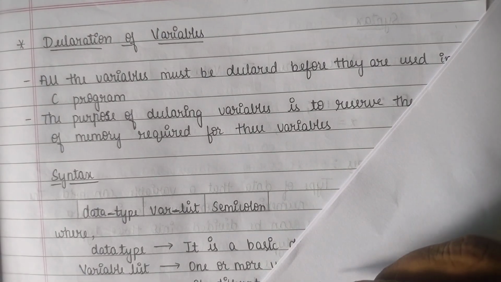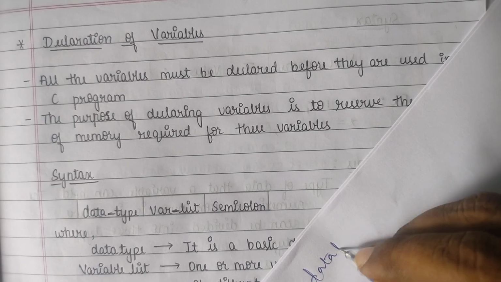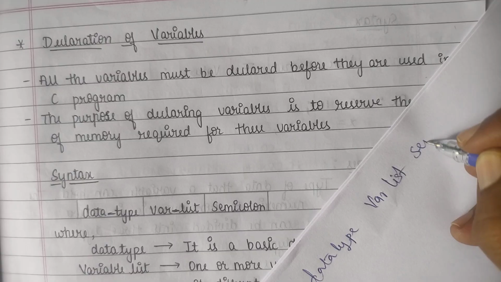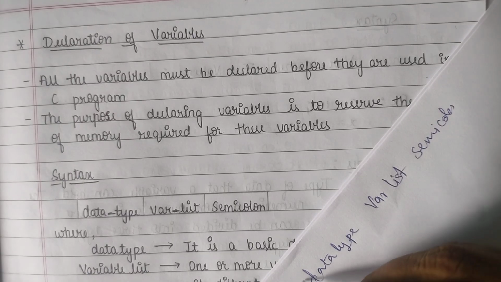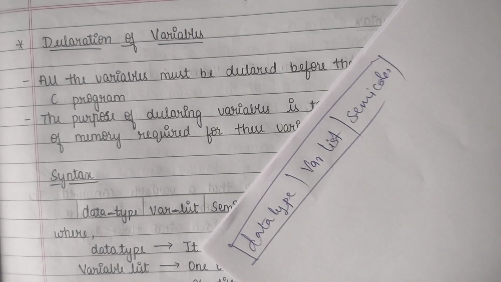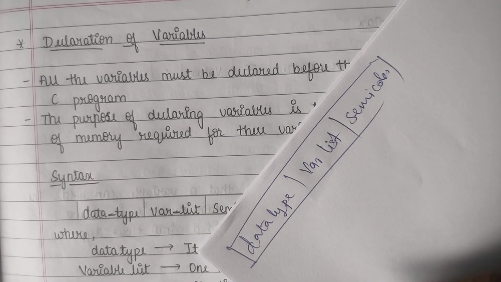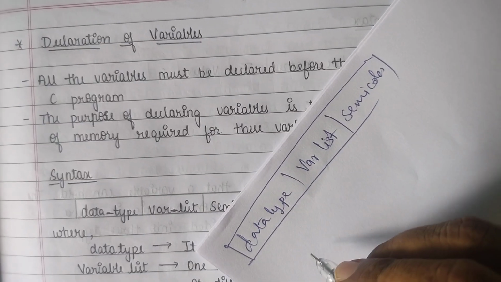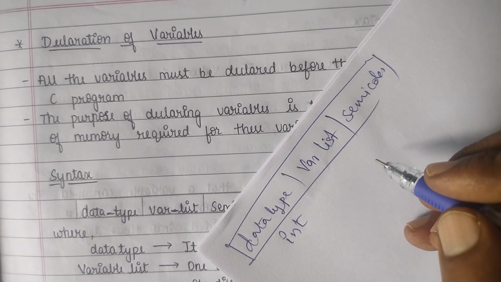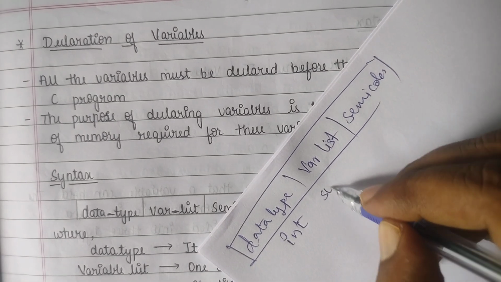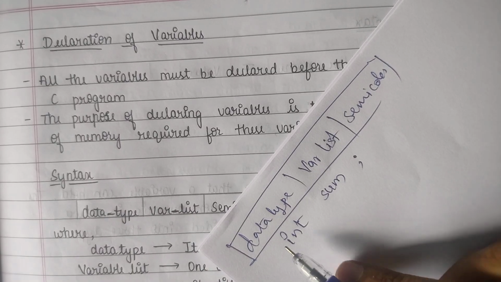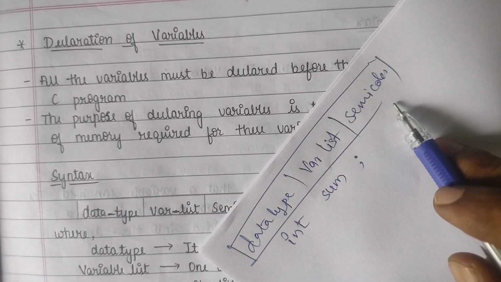The general syntax of declaring the variable is data type, variable list, and semicolon. Right, this is the general syntax of declaring the variable. What are the data types, we will discuss in the upcoming classes. For example, the data type is integer type of data. For the variable list, just write the variable name as sum, and at the end of the line the semicolon is compulsory. So this is the general syntax: data type, variable list, and semicolon.